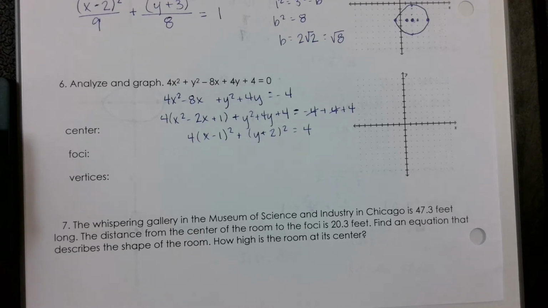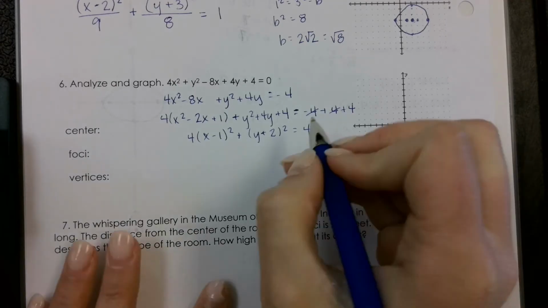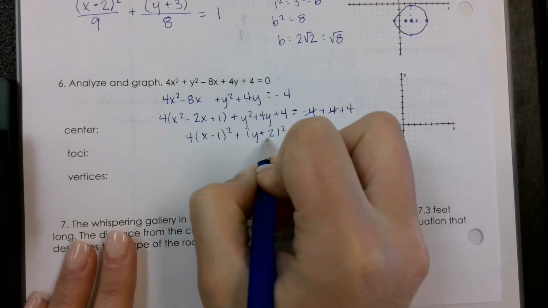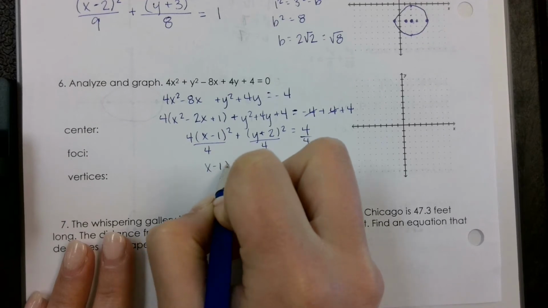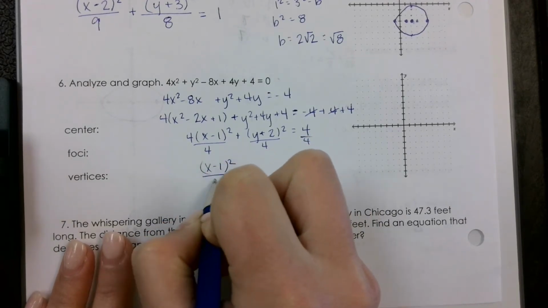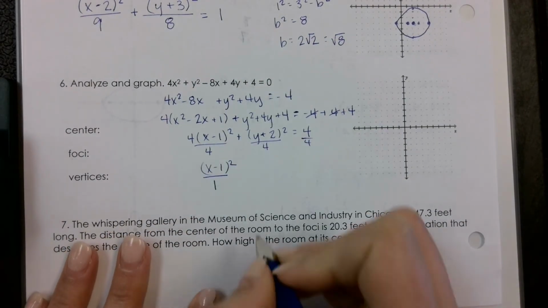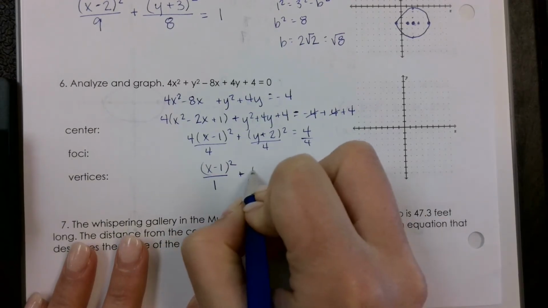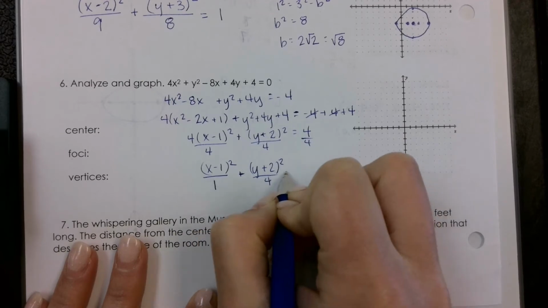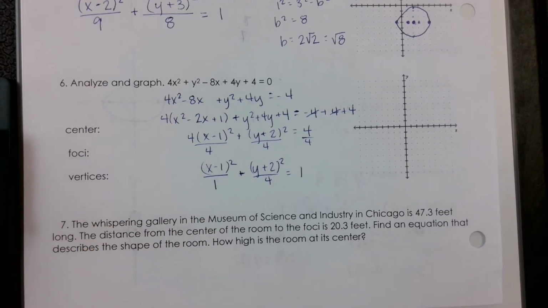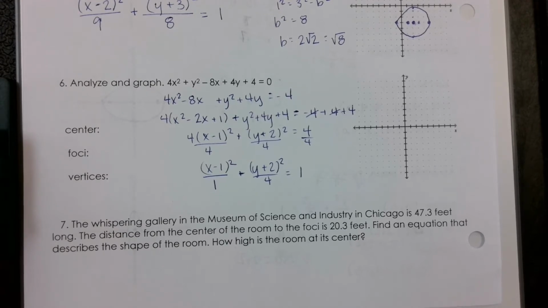So how are we going to get that equal to 1? Divide everything by 4. So we're going to have x minus 1 all squared. I'm going to put it over 1 because I think it's helpful to have something there. And then the y plus 2 is all over 4. And the whole thing equals 1. Are we good with all that?